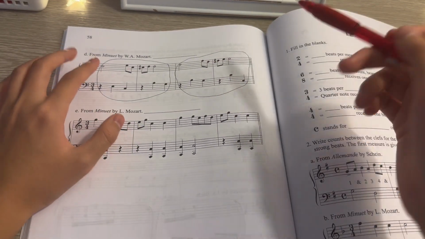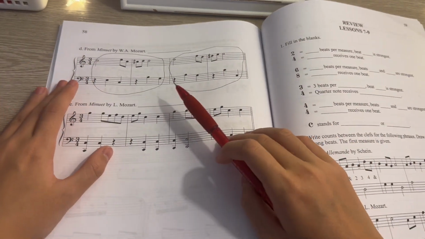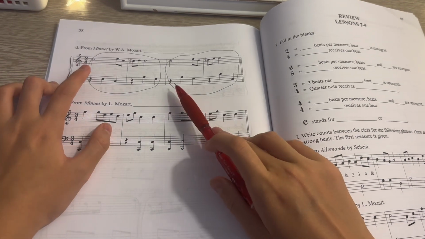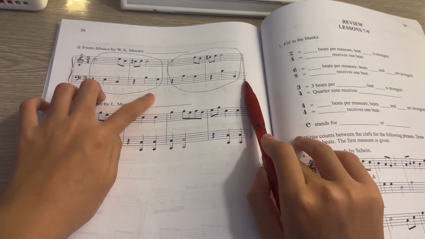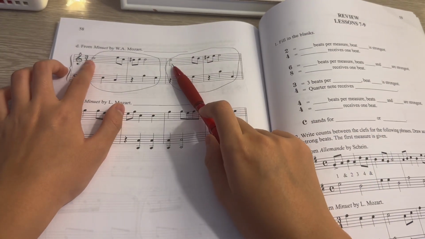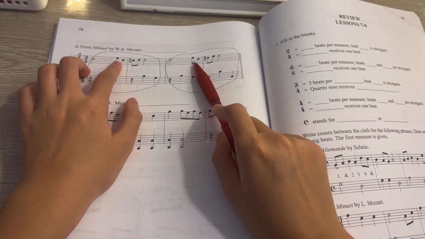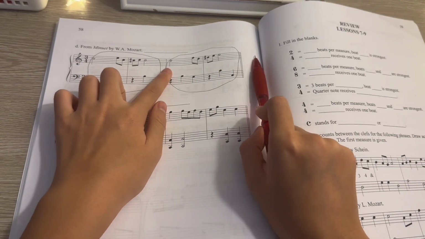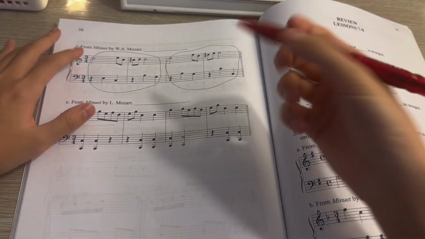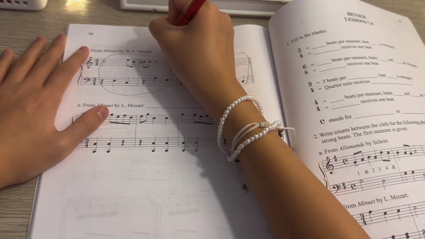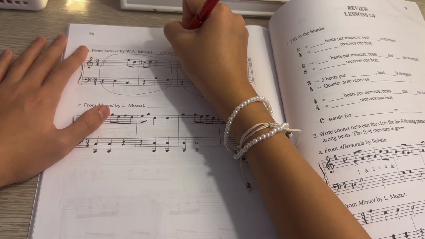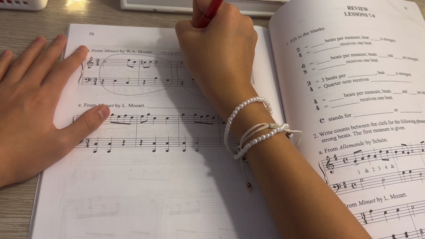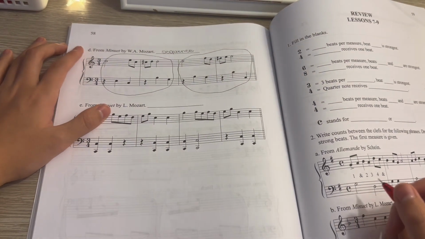And notice how it's the same general pattern. So it's rest, quarter, quarter, rest, quarter, quarter. And this is just half note, and then four eighth notes, and then another half note. So that tells us it has a general pattern, which means it's a sequence. It's pretty simple, right? Okay.